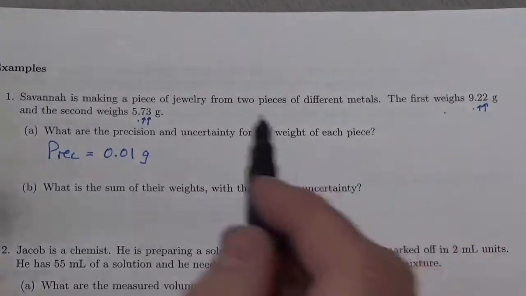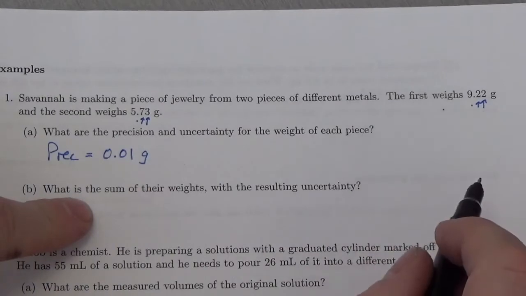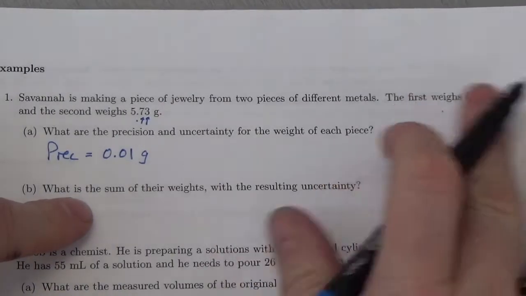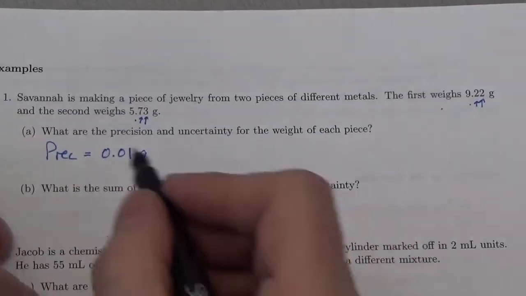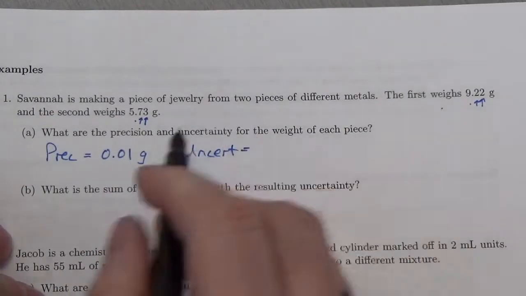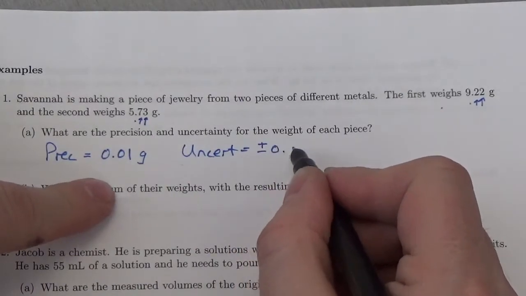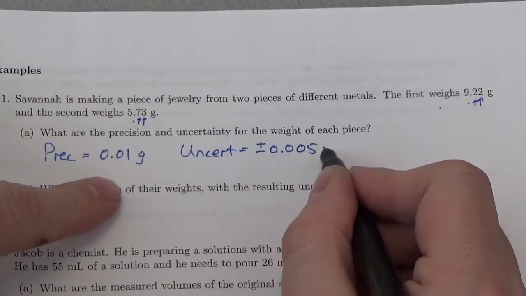I'm not told that. So I simply find the position of the last digit in the number, and that's going to be my precision, which means my uncertainty is going to be half of that, so it would be plus or minus 0.005 grams.